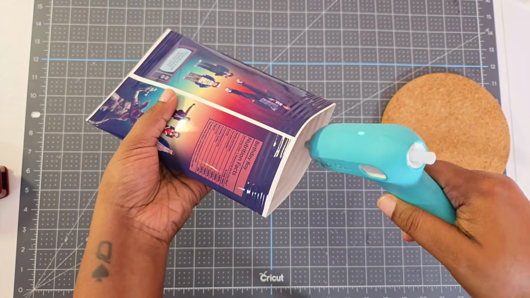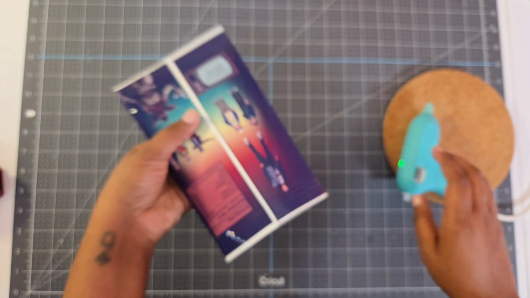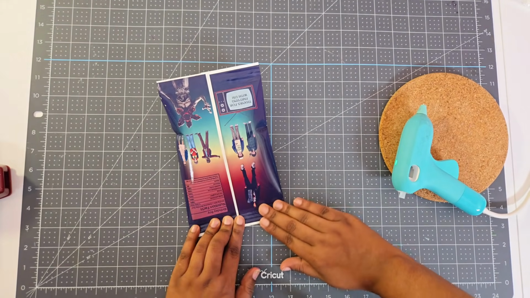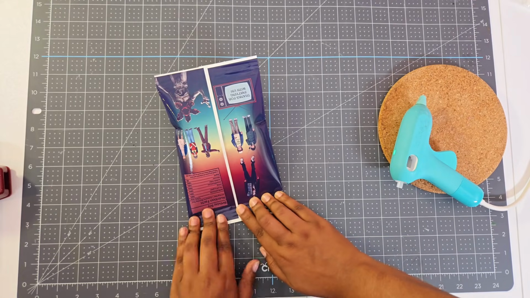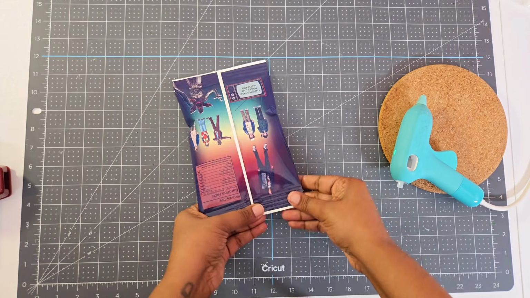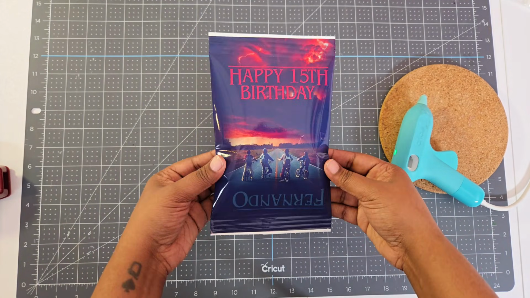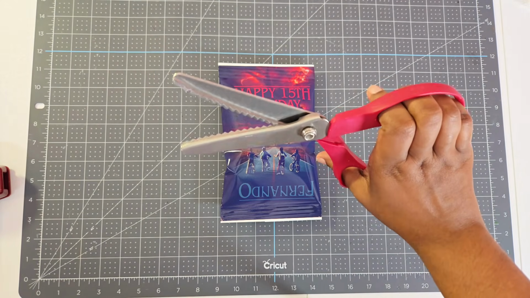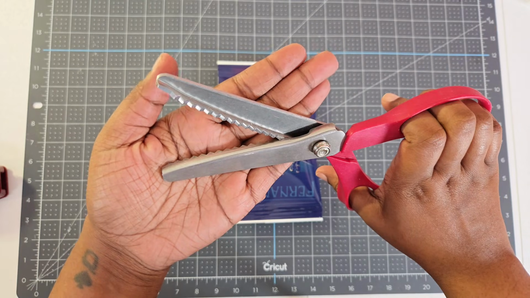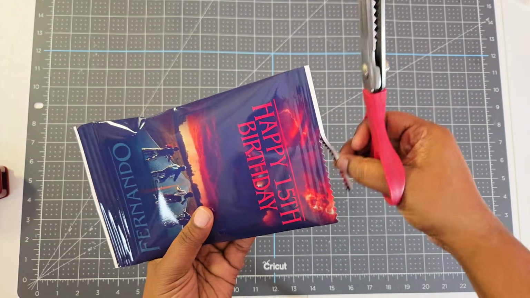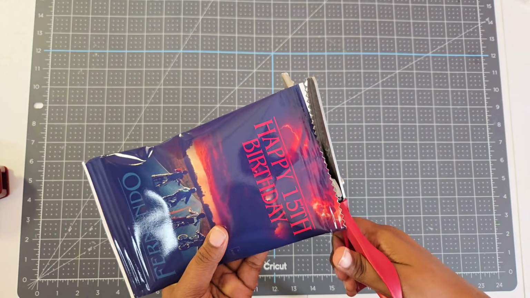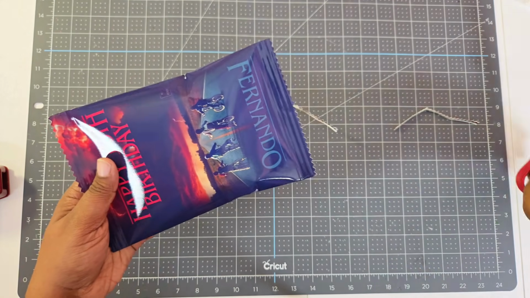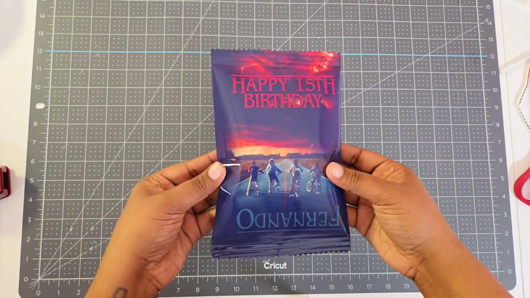I make sure not to add glue to the very edge of it because I'm going to use pinking shears to cut off the excess white, and I don't want to cut the glue off when I do that. After the hot glue is cooled down, you can stop here if you like. It still looks nice, but I like to take pinking shears and cut off that extra white. I feel like the pinking shears give the chip bags a perforated look, and it makes them look more professional. And after you've done that, your chip bags are completed.